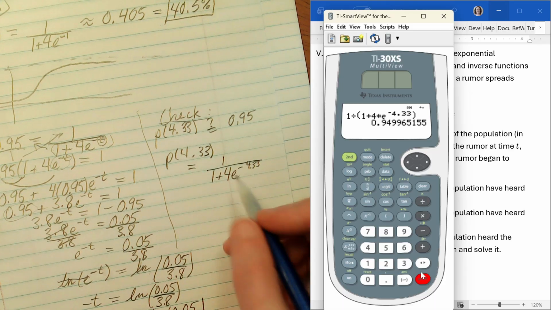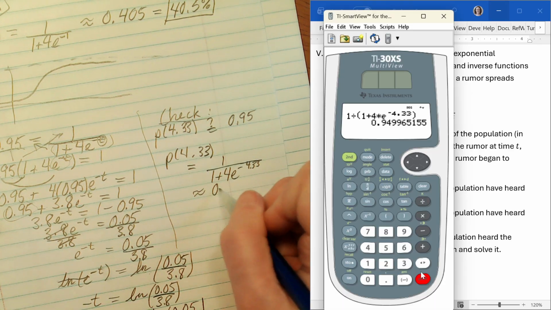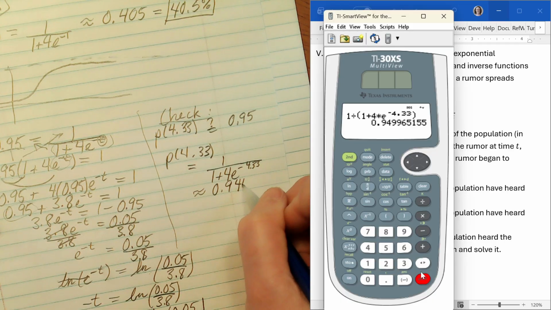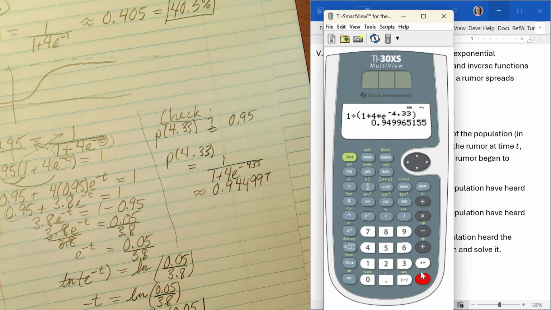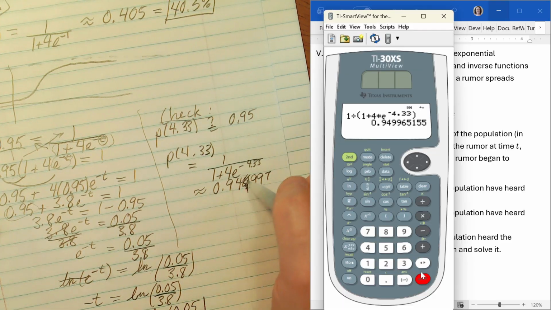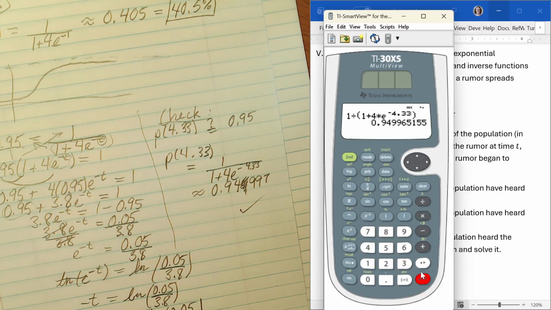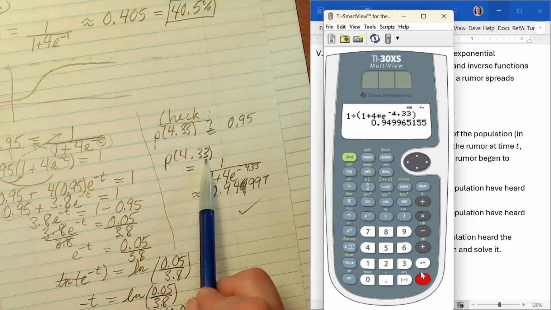Yeah, that's almost 95%. So that's 0.944997. That's very close. Oh, I put an extra 4 in there, sorry. Okay, that's close enough. And it's not exact because we rounded it to 2 decimal places.